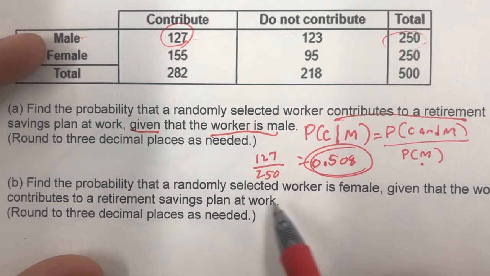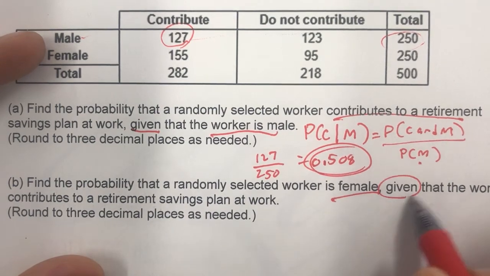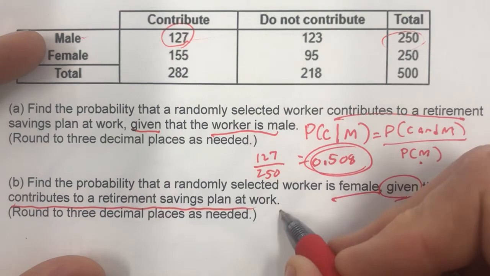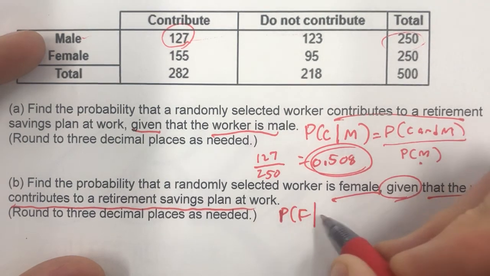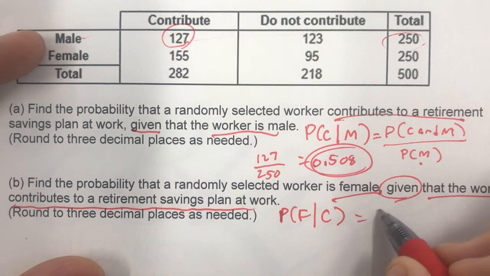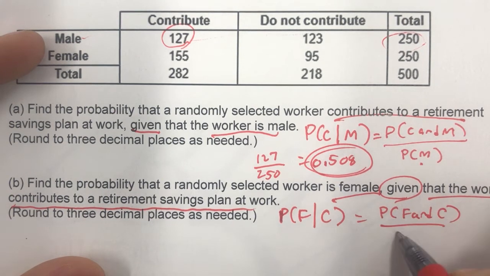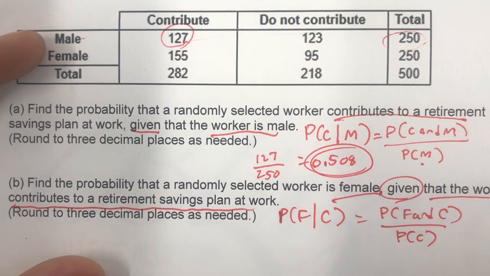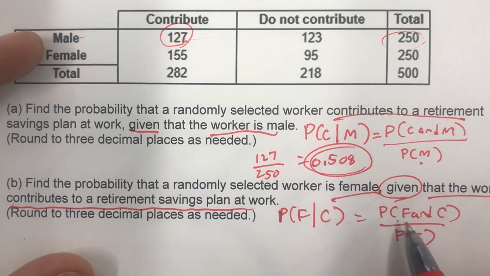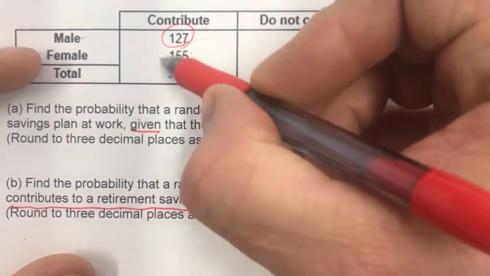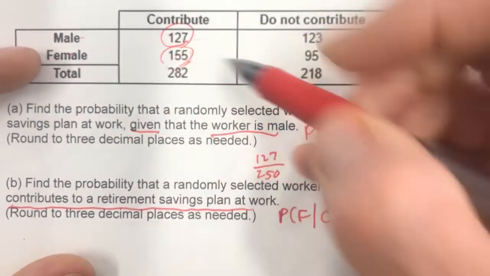Find the probability that the randomly selected worker is female given that the worker contributes to a retirement savings plan. So the probability that they're female given that they contribute. So it's going to be the probability that they're female and they contribute divided by the probability that they contribute. So the probability that they're female and contribute is this right here, 155. Female and contribute.